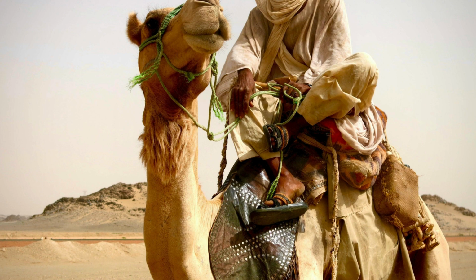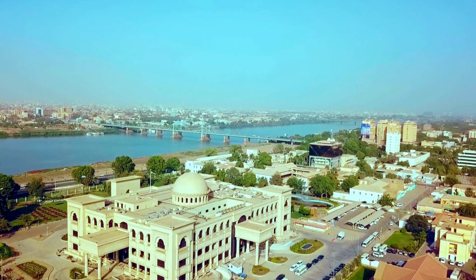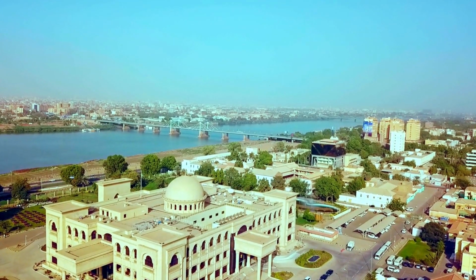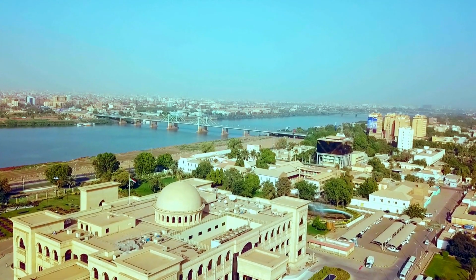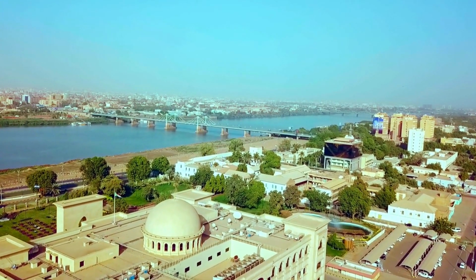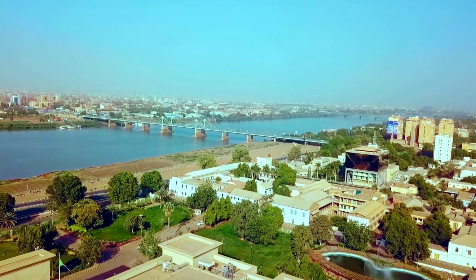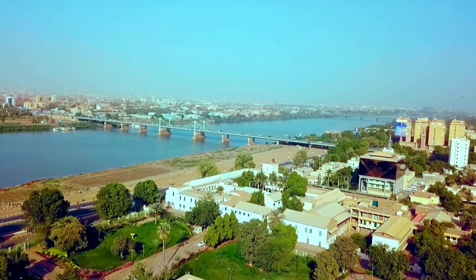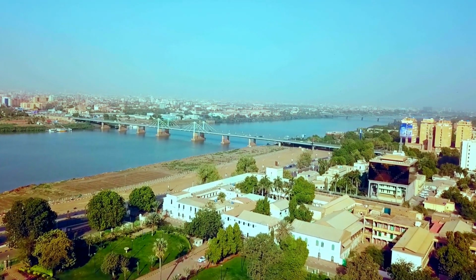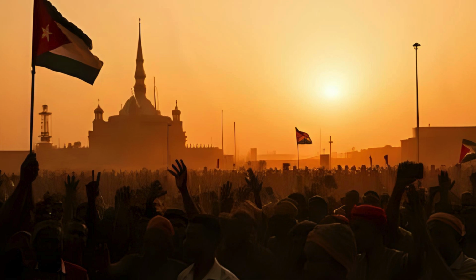The war saw widespread violence, displacement, and economic neglect in the South. Estimates suggest tens of thousands died. International mediation, led by Ethiopia, culminated in the Addis Ababa Agreement in 1972, granting Southern Sudan limited autonomy under a southern regional government. This temporarily halted the conflict, but failed to address underlying ethnic and resource tensions, setting the stage for future strife.